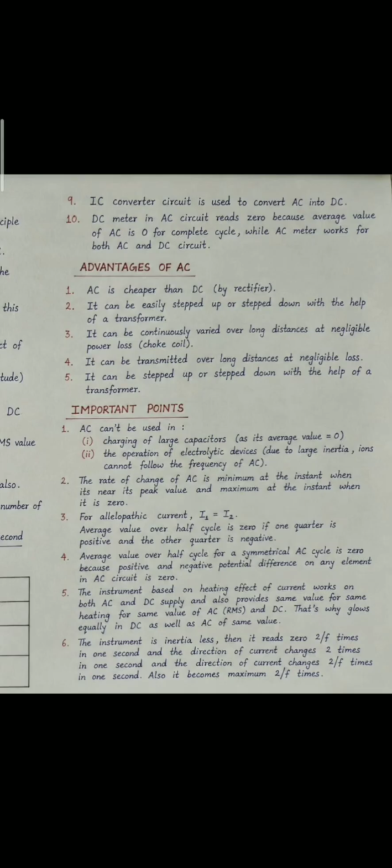Next, an important point: AC can't be used for charging large capacitors, as its average value is 0.